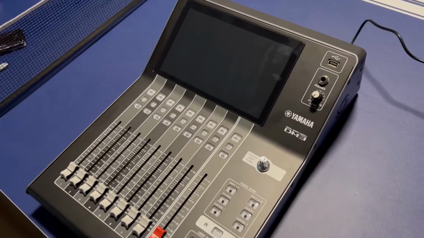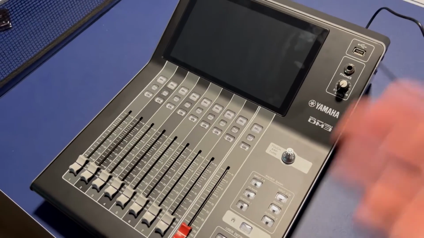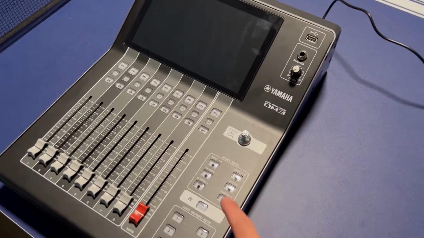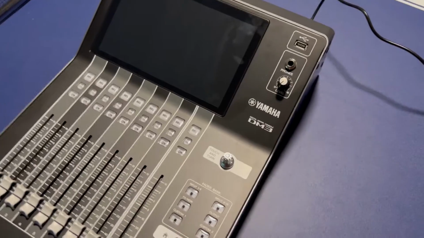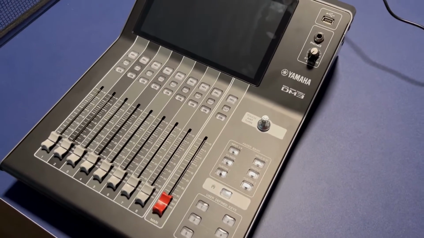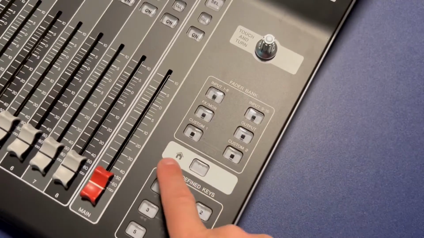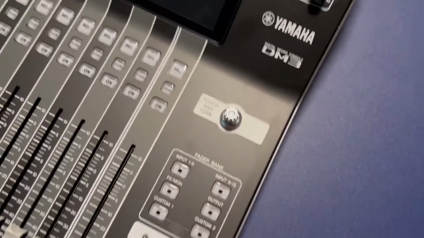And hey everybody, hopefully this is a really easy one, and that is how to factory default or initialize the Yamaha DM3. This is the S version, but the same stuff will apply to the Dante version when it comes out. The home button right here, you want to hold that down while you power it on.